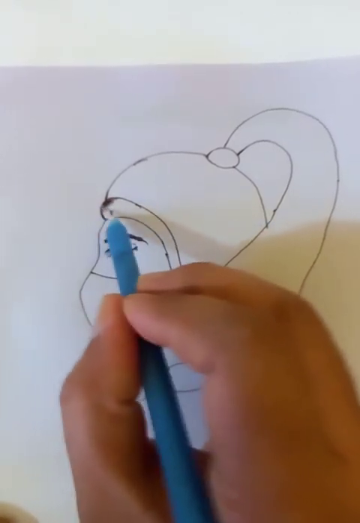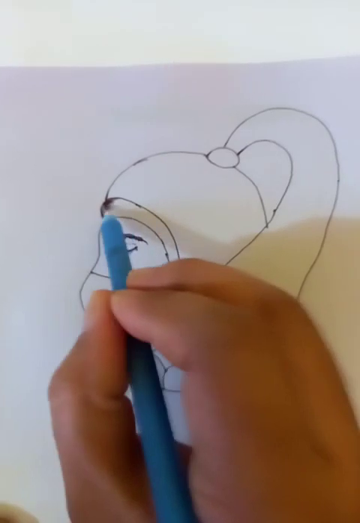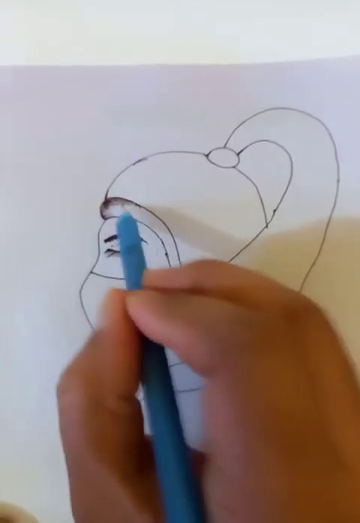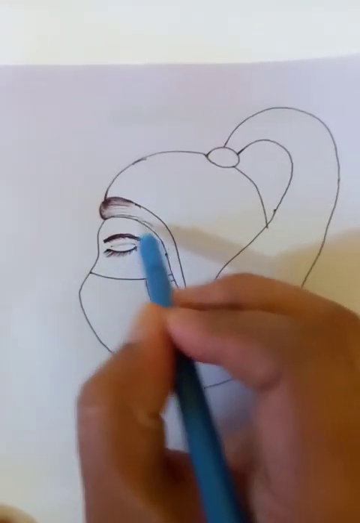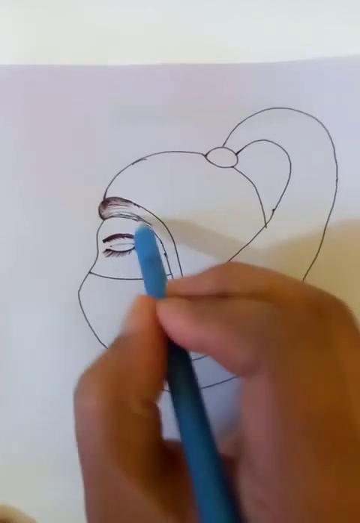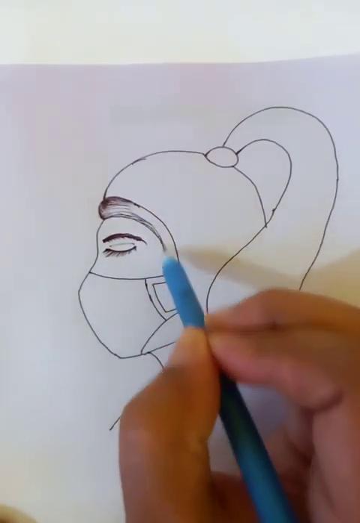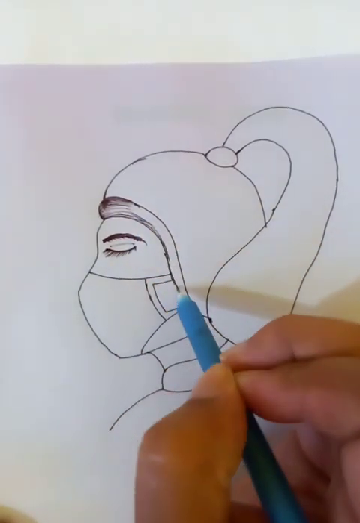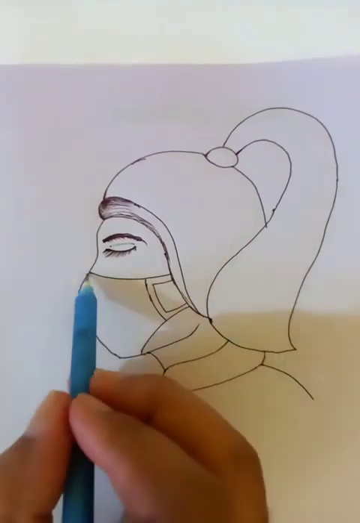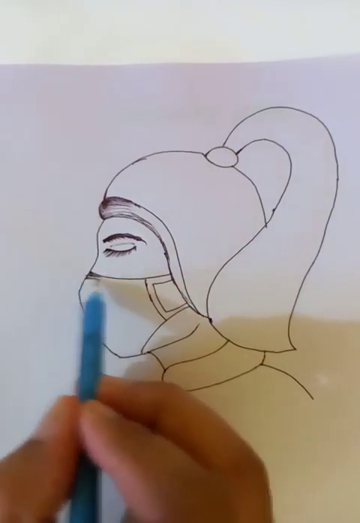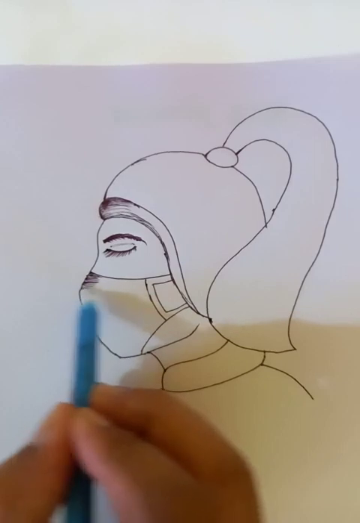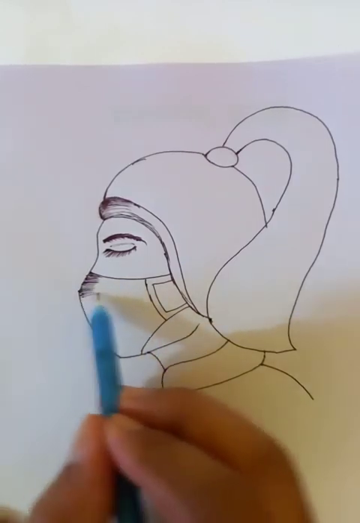So the decorations or the designs of the hair will be detailed like this. Let's draw a few lines from here for the mask.